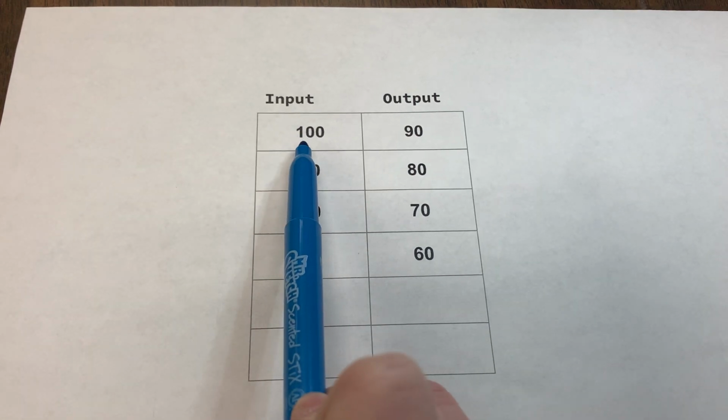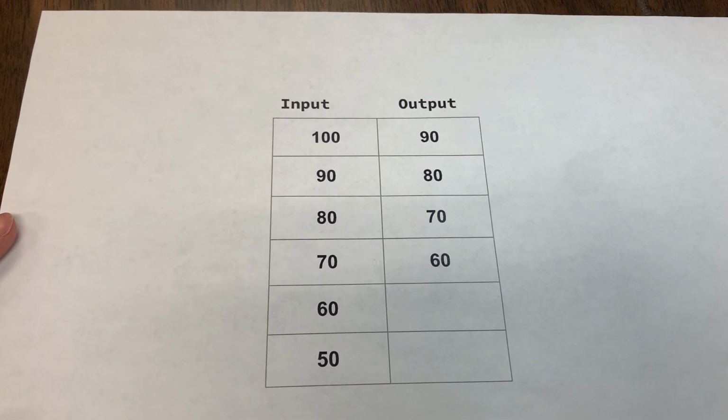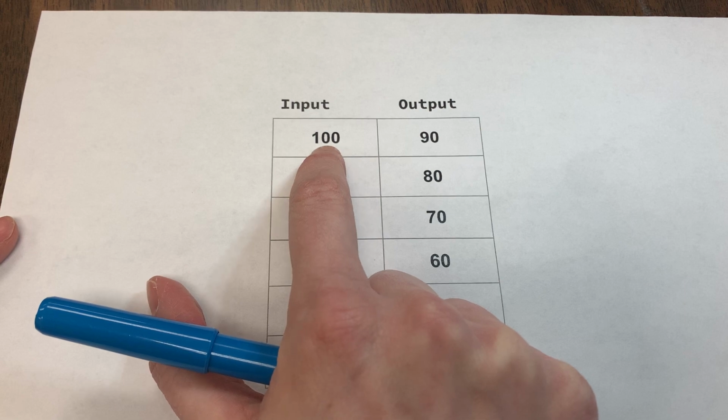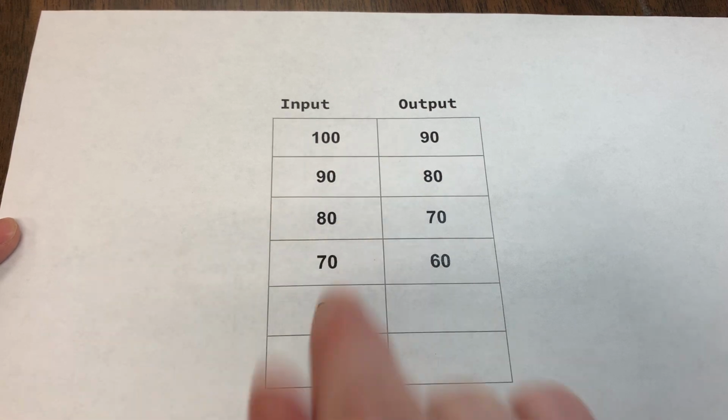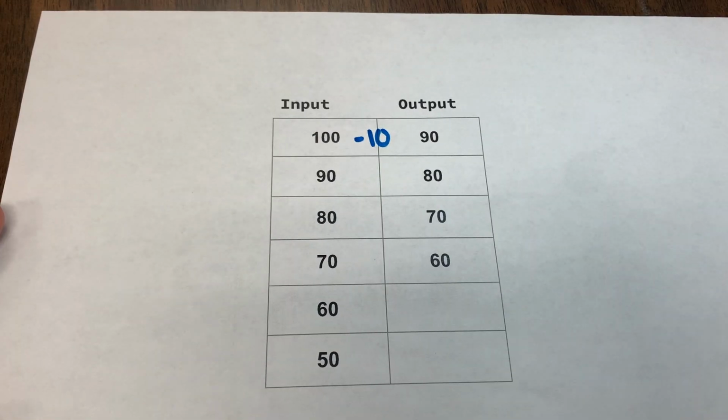Our input is 100, our output is 90, so I know these numbers are getting smaller. If they're getting smaller, we have to either subtract or divide, right? Because in addition and multiplication, numbers get bigger and we need smaller numbers. So I always like to start with the easier one of subtracting. What do I subtract from 100 to get 90? I know 100 minus 10 equals 90.